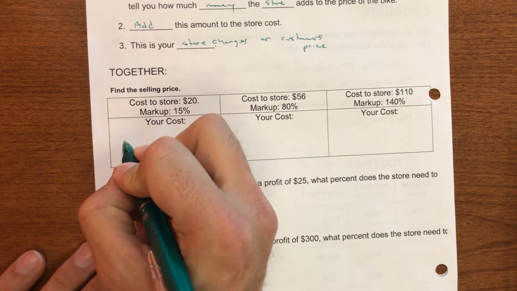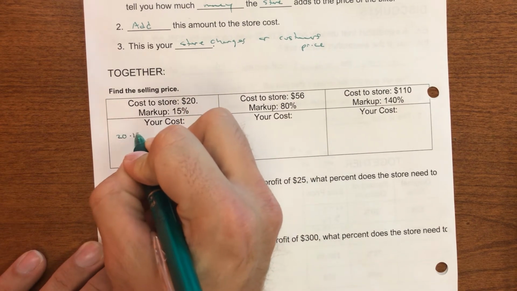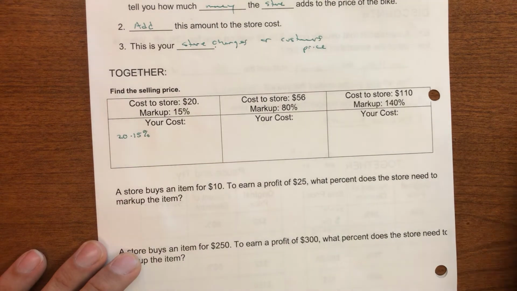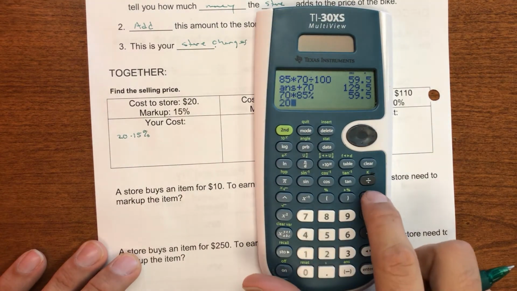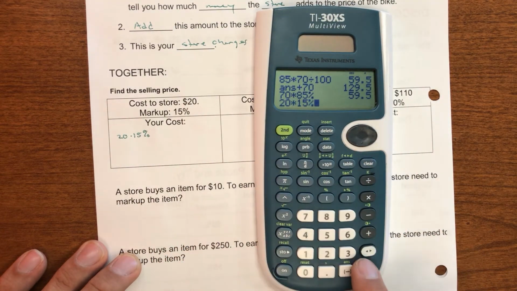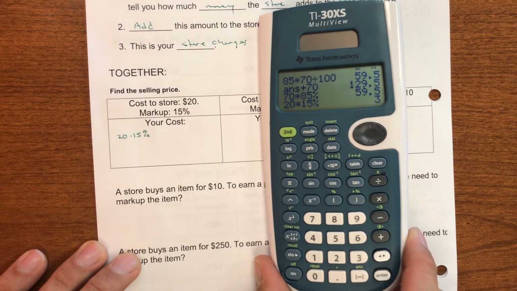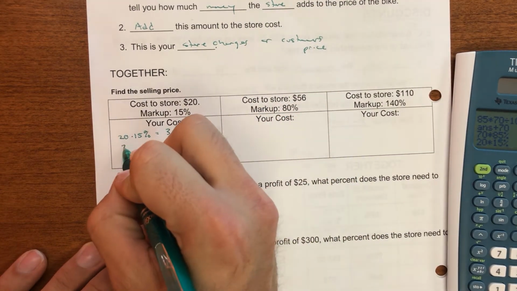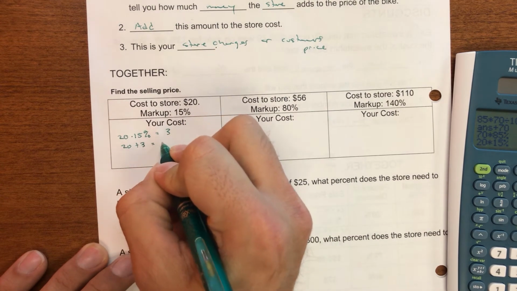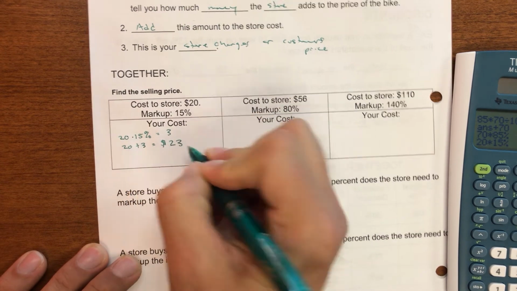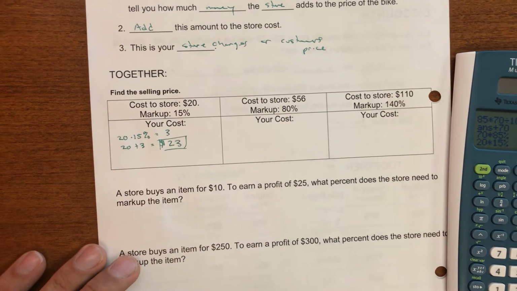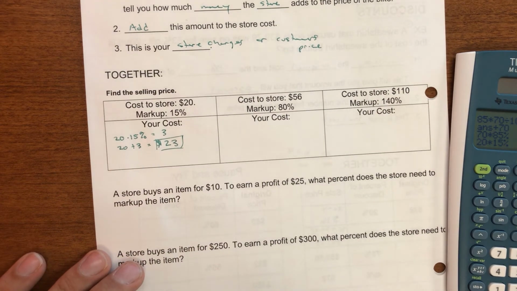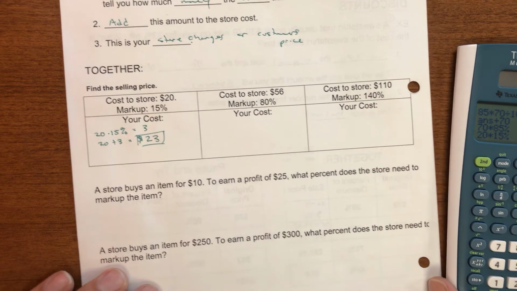I just want to take $20 times 15% to figure out how much the store is going to add. So $20 times 15% tells me that the store is going to add $3 to the price. So if it was $20 and the store adds $3, that means I'm going to pay $23 for that item. All right.